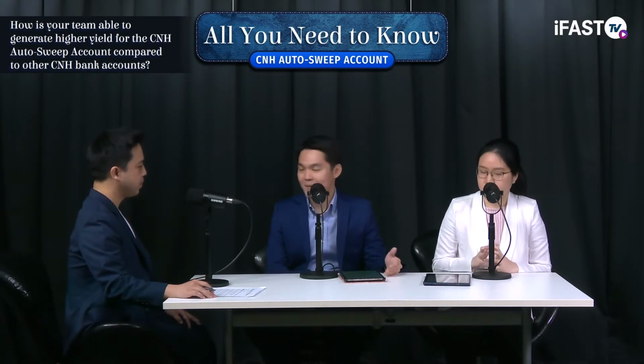Okay, so CNH Auto-Sweep is a cash solution like mentioned earlier. However, if you are putting money inside, you're actually investing directly into the underlying funds. The underlying fund is the iFAST Lion CNH Enhanced Liquidity Fund. This fund invests into cash, money markets, and short duration bonds. Hence, we are able to generate the better yield.